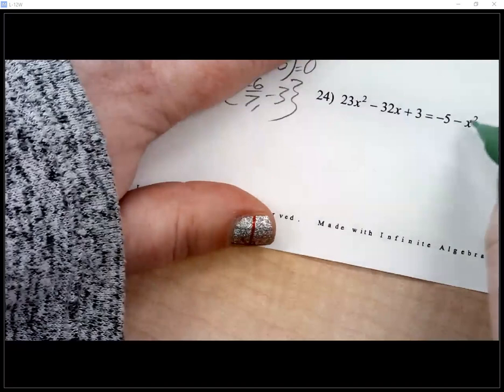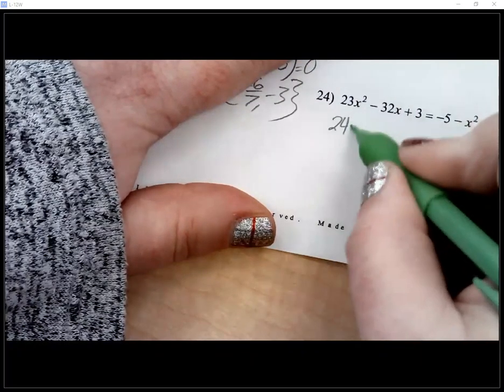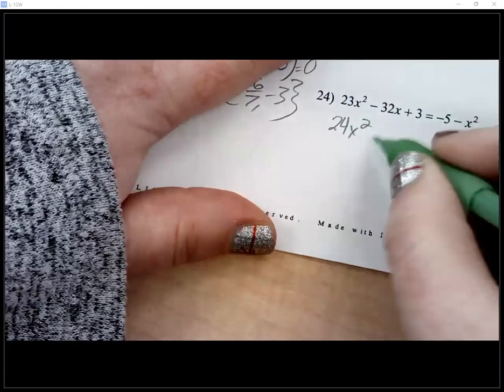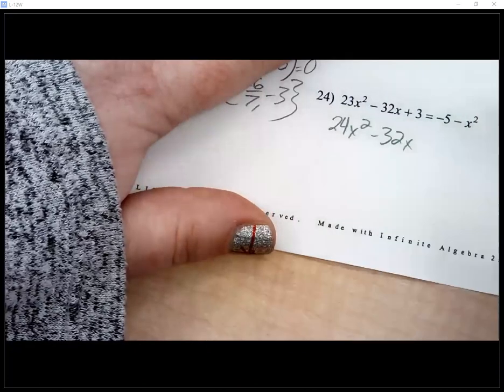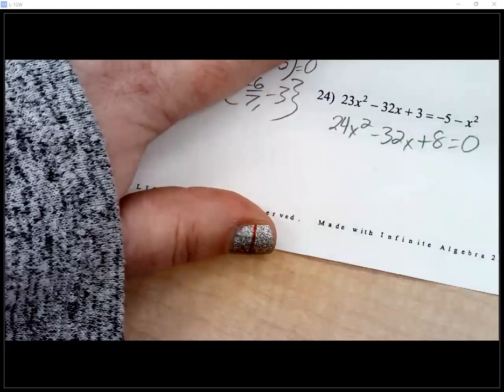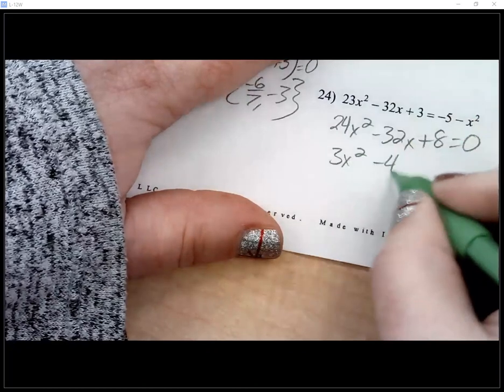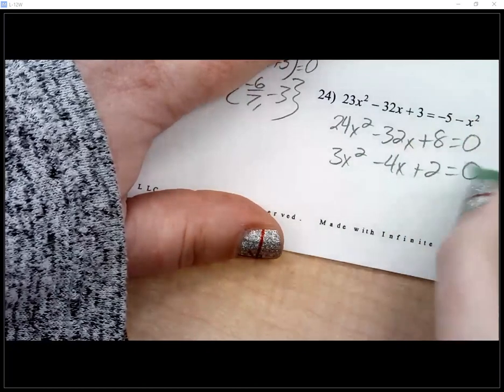Another quadratic. Let's get all of our things together on one side. So it'd be 24x squared minus 32x plus 8. And this time I can at least divide everybody by 8. And now you're just factoring this one.